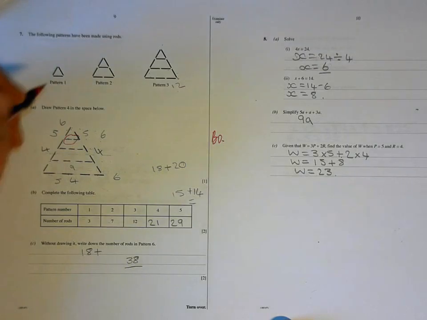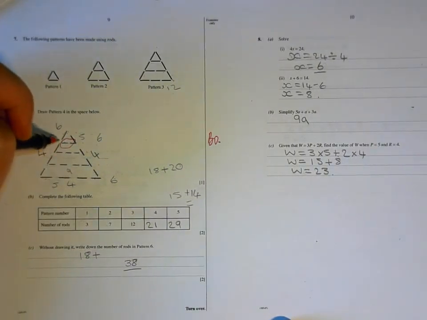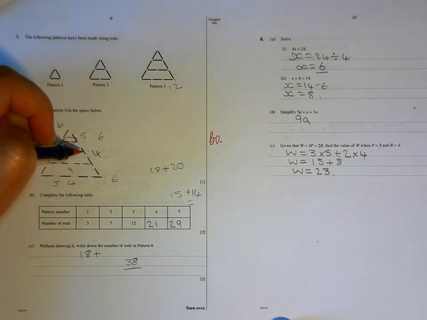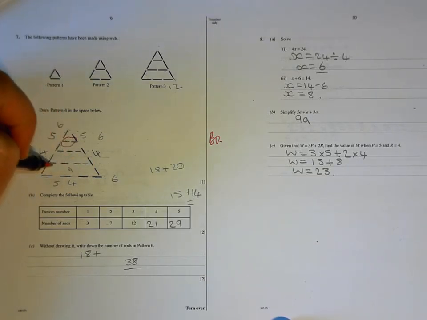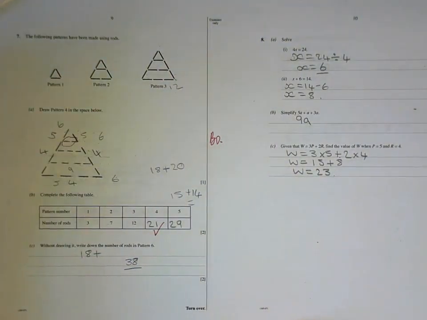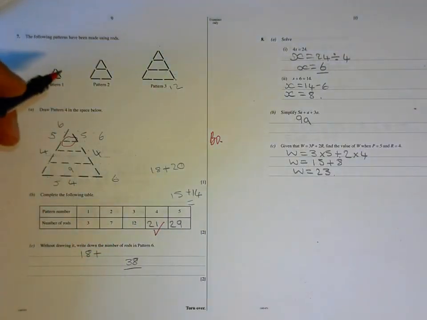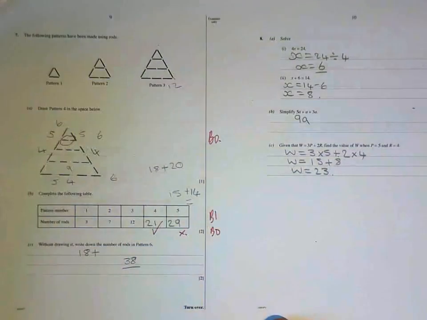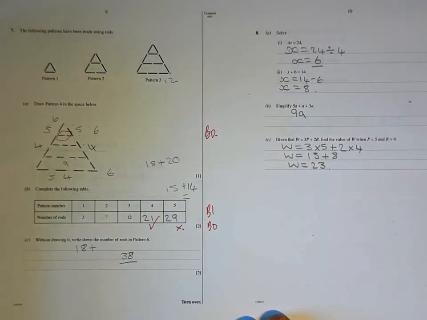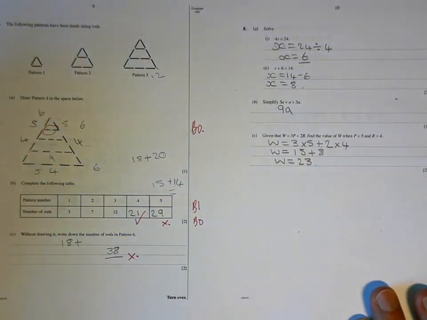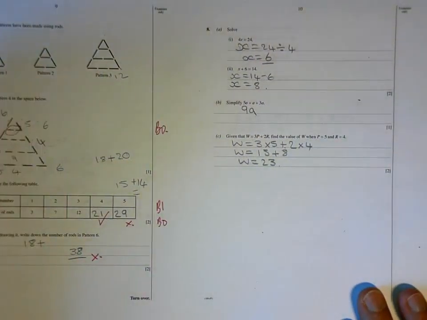Pattern number 4 for you has got 1, 2, 3, 4, 5, 6, 7, 8, 9, 10, 11, 12, 15, 16, 17, 18, 19, 20, 21. Okay, I can't see a 29, so I can't tell whether that's going to be right or not. And similarly, that's going to be wrong too, and you haven't shown me any method.